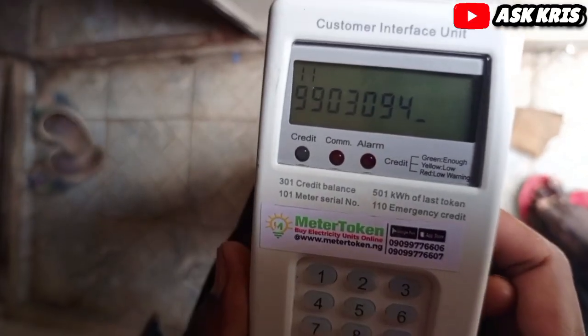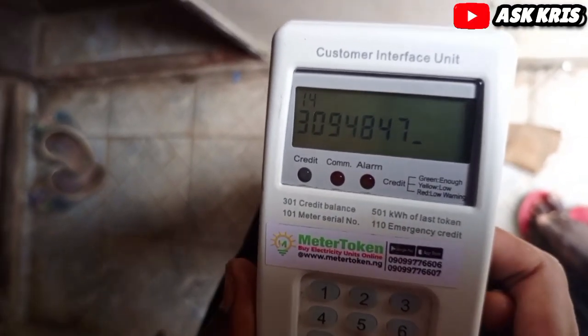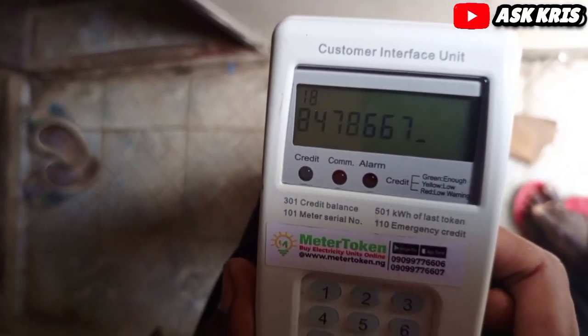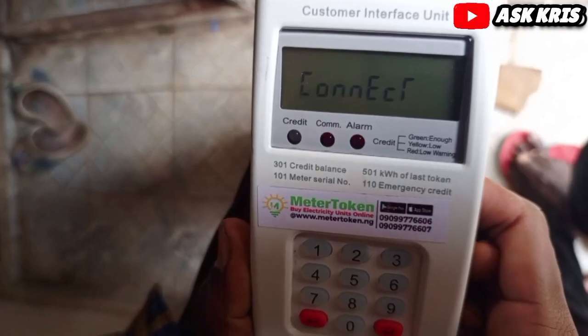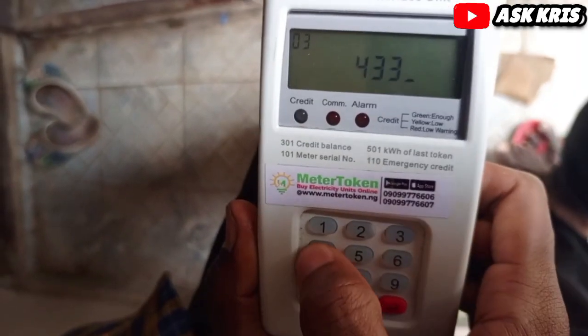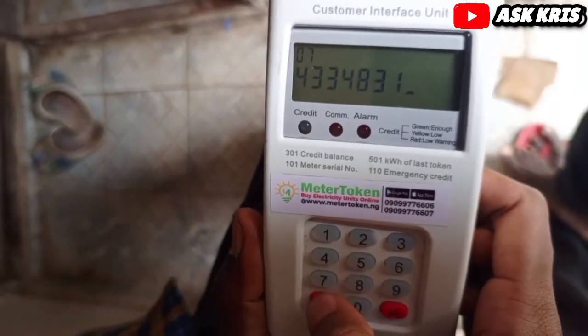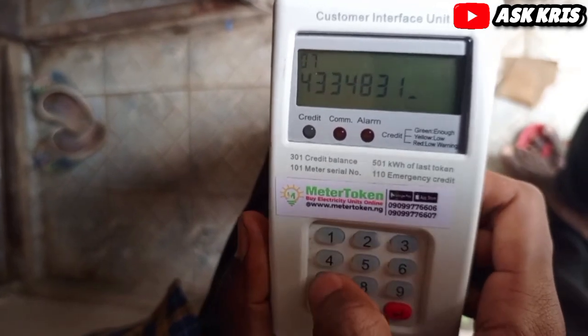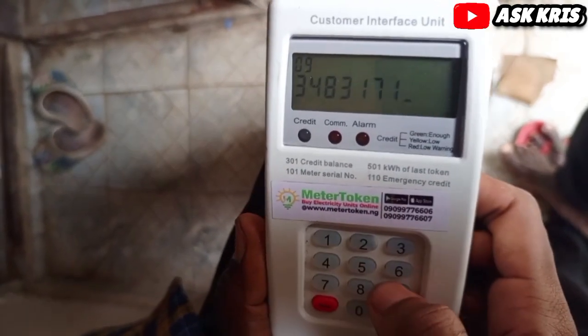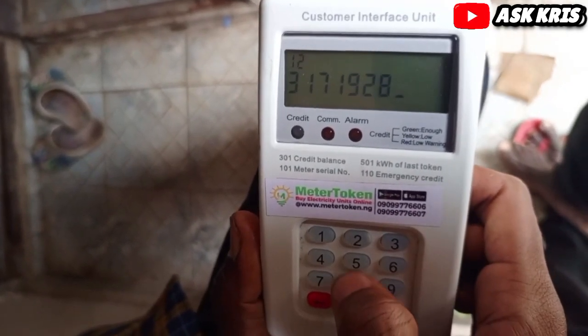KCT, we've discussed earlier, is an acronym for key change token. What does key change token do? Key change token actually migrates the key parameter of a prepaid meter from a default value to the final value that the disco generated codes and tokens could work for the meter.